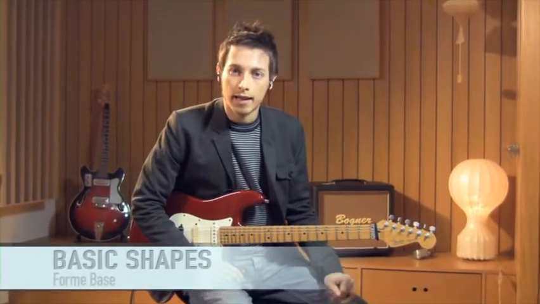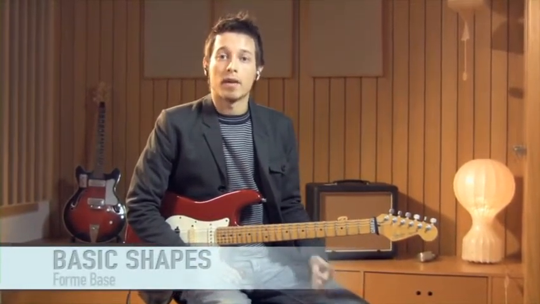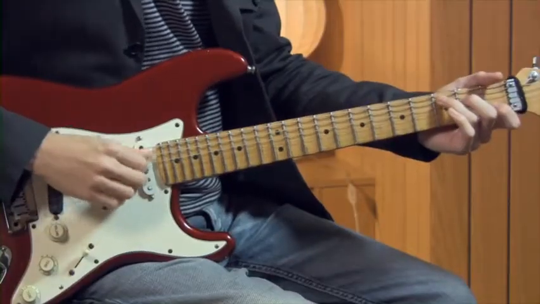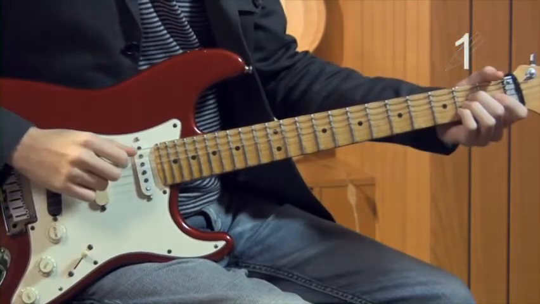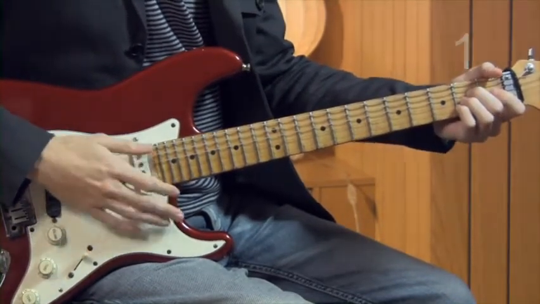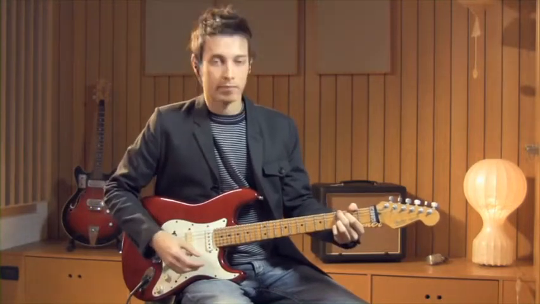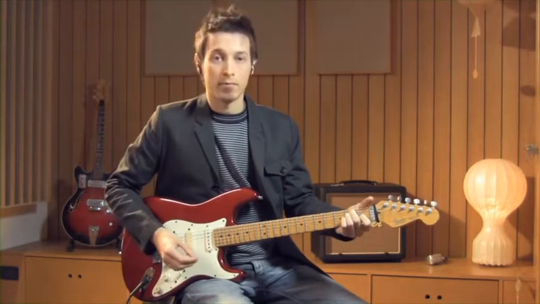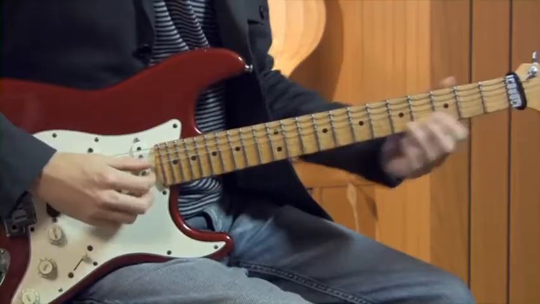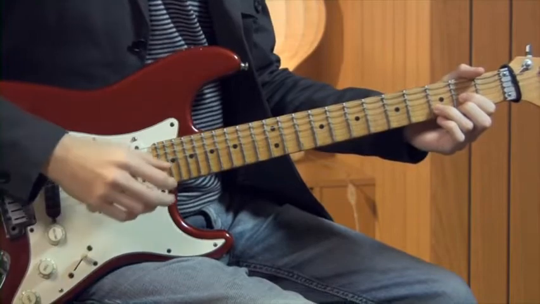The easiest way to start creating a map of the keyboard of the guitar is to visualize the basic chord shapes in the first position. The C shape, the A shape, the G shape, the E shape, and the D shape.